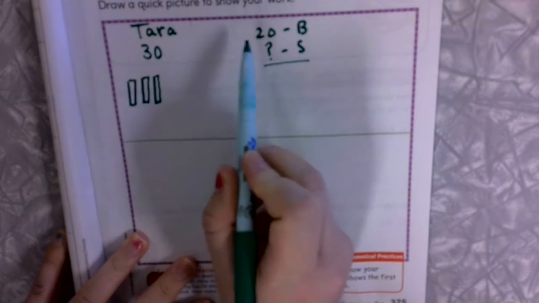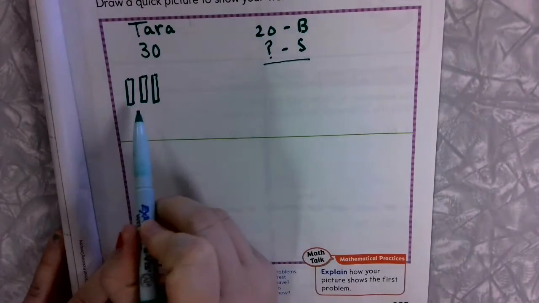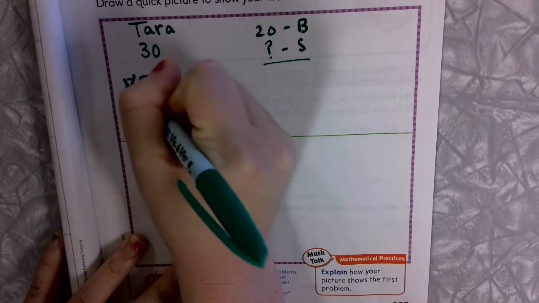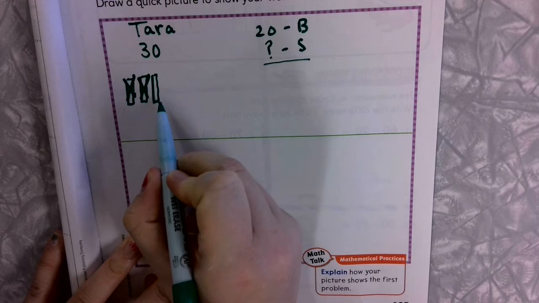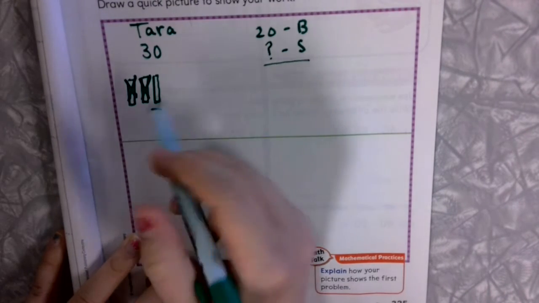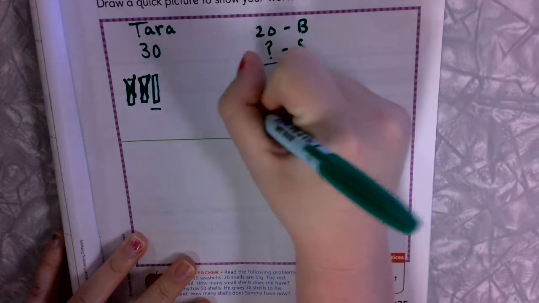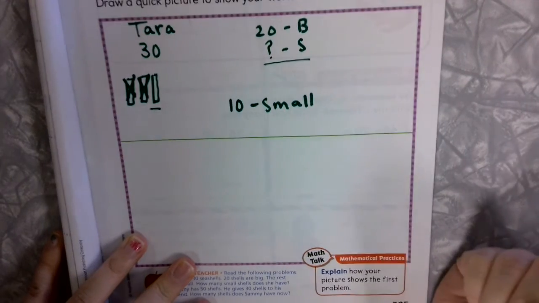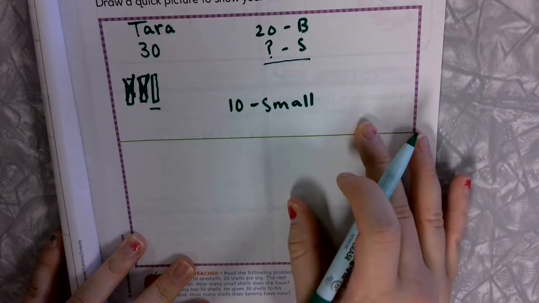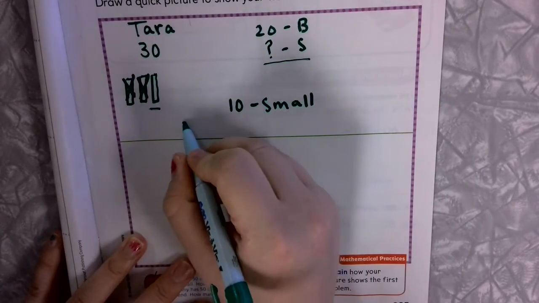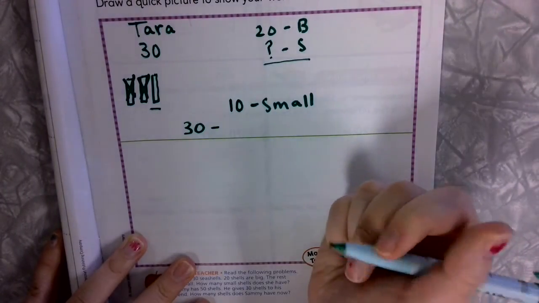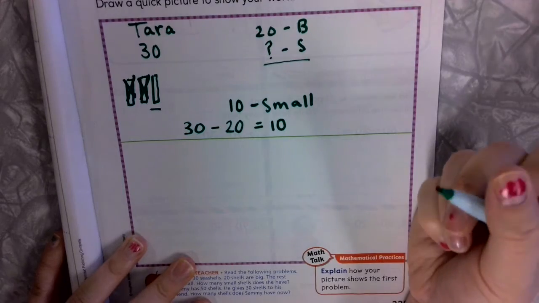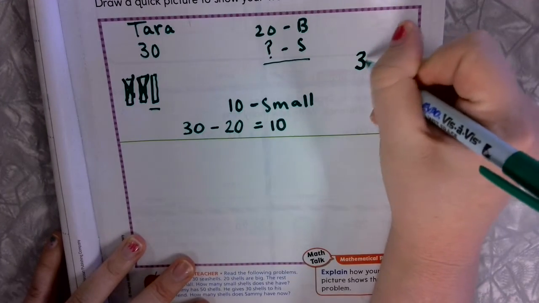So we know we have 30, we know 20 are big. So let's just take 20 away. So we know this is 10 and this is 20. If I cross these out, what am I left with? I'm left with 10. So that tells me that I have 10 small shells. Now if I were to do this in number sentence form, it would look like this: 30 take away 20 equals 10.